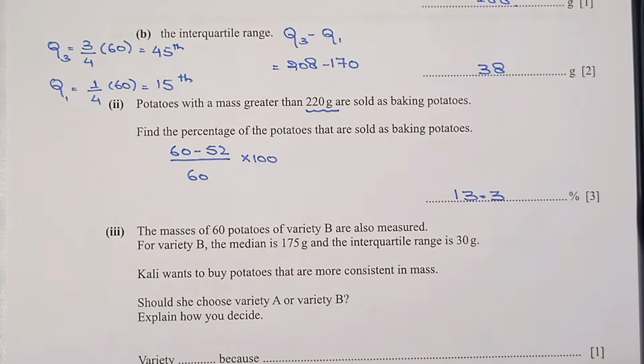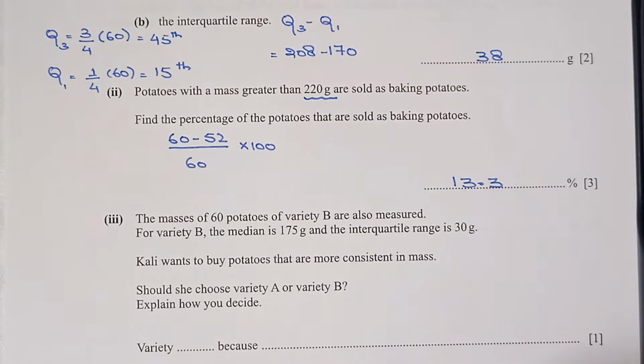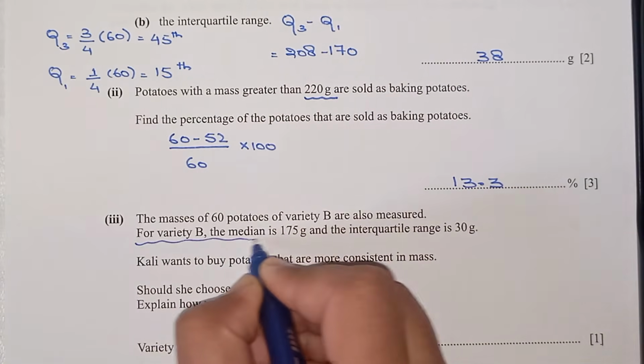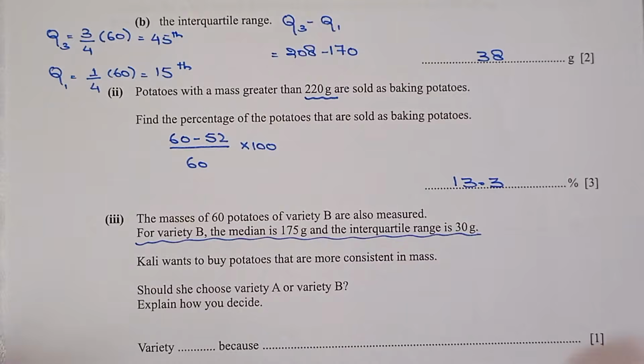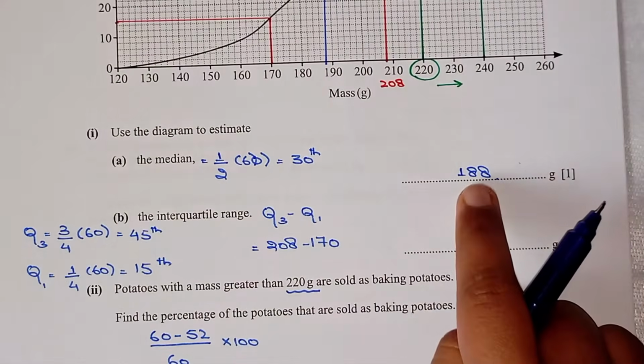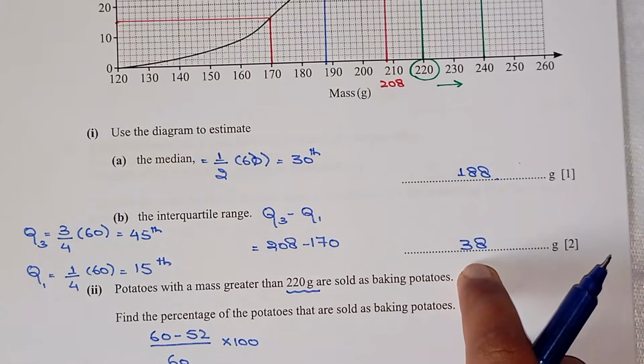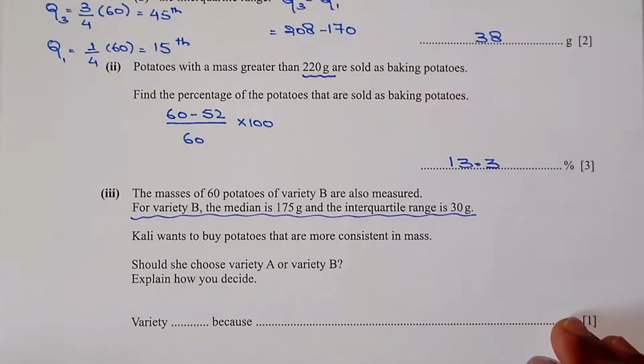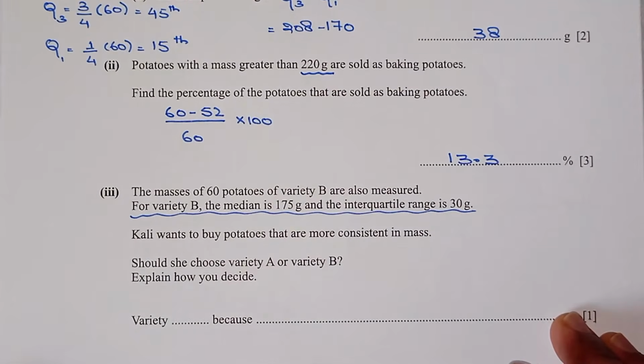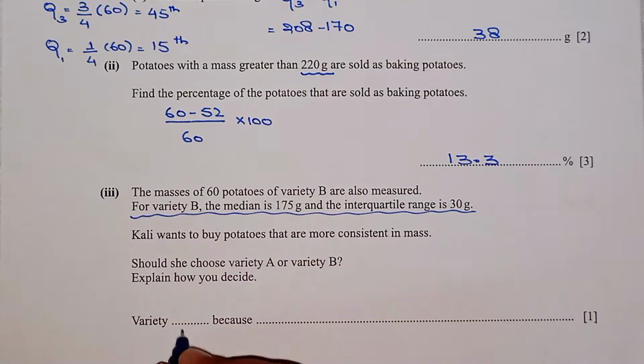Now for the third part, the masses of 60 potatoes of variety B are also measured. For variety B, the median is 175 grams and the interquartile range is 30 grams. Okay, this is for variety B, right? And keep in mind for variety A, the median is 188 and the interquartile range is 38, right? Kalis wants to buy potatoes that are more consistent in mass. Should she choose variety A or variety B? Explain how you decide.